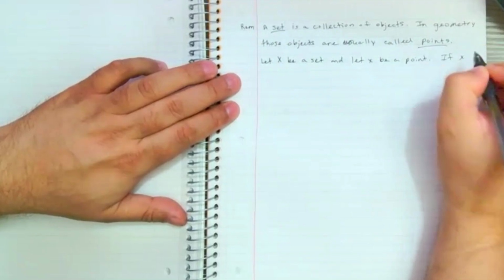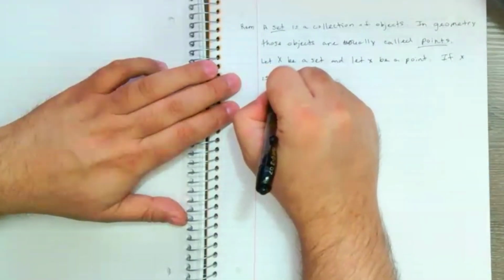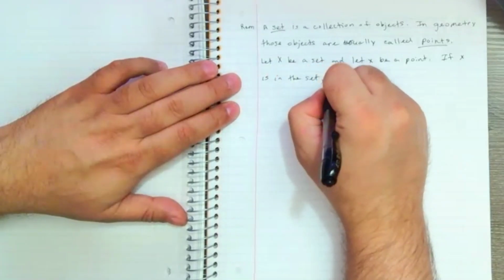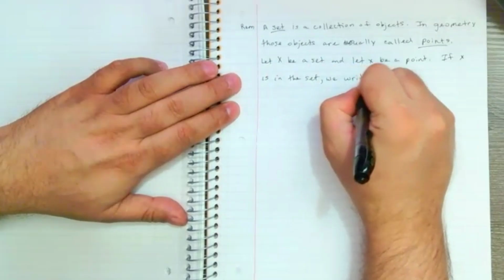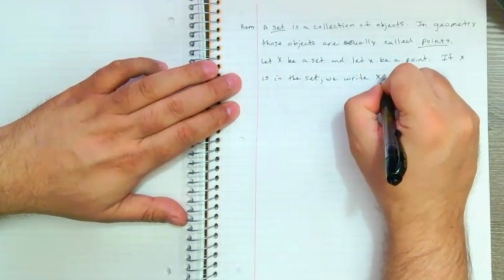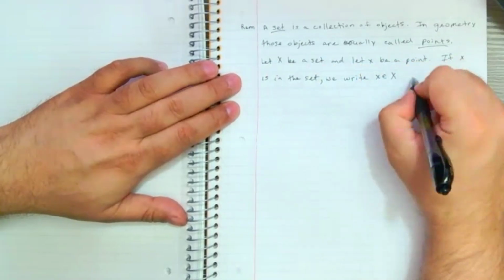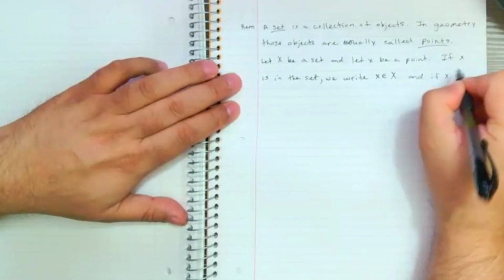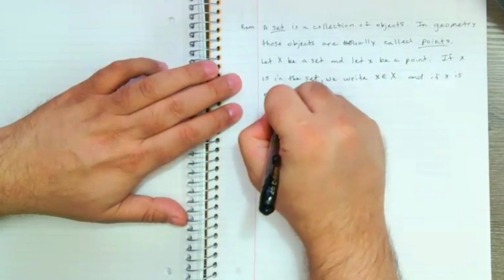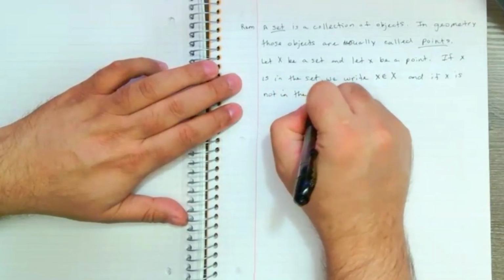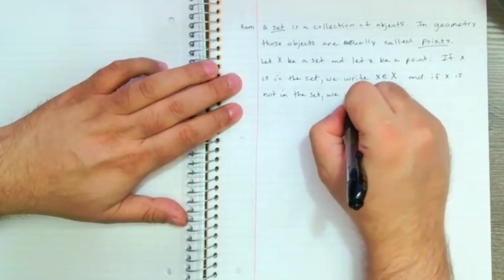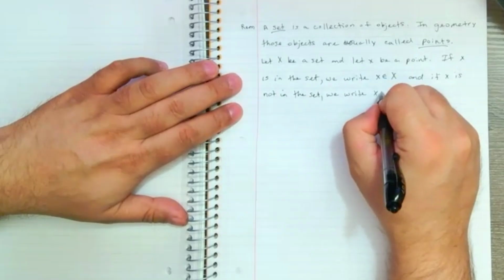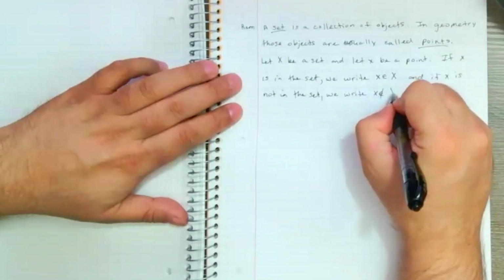If the point x is in the set, then we write this notation: x is in the set X. And if the point x is not in the set, then we write this notation: the point x is not in the set X.